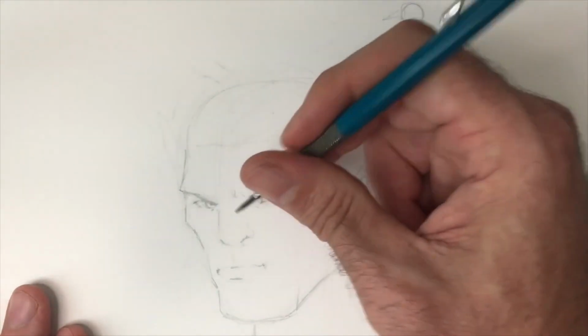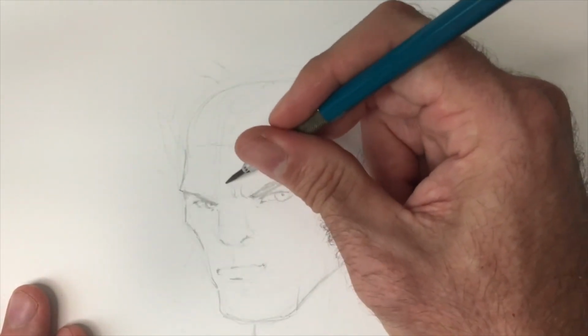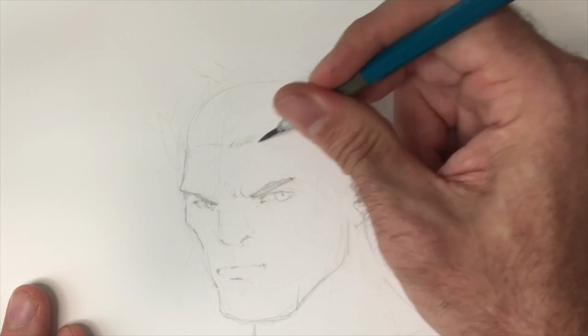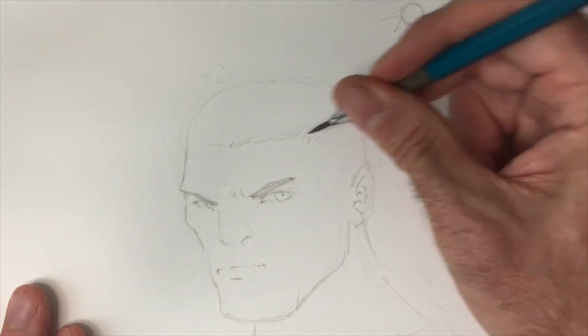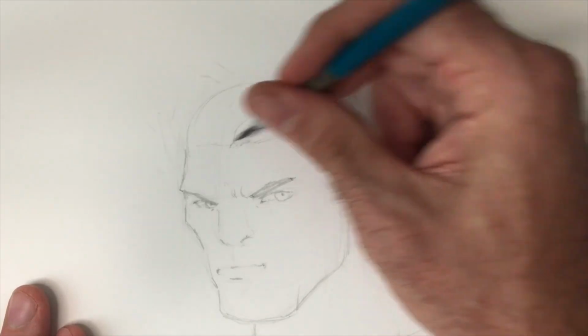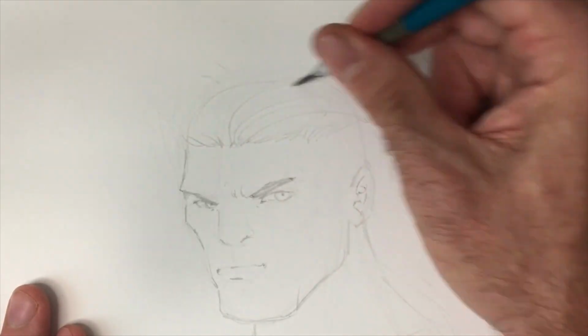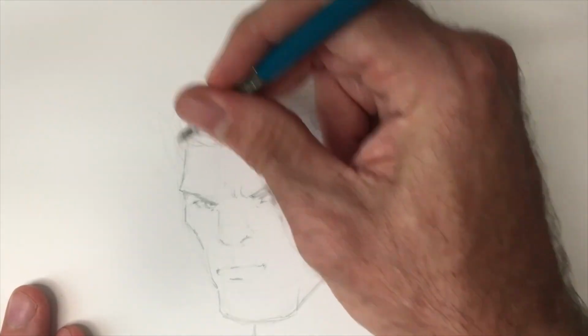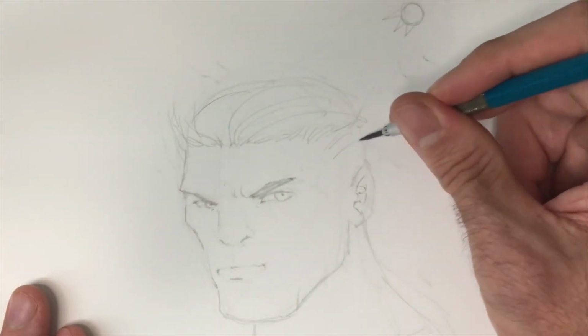With that said, let's go ahead and render in his hair. Again, we're doing this really, really quickly. It's going to be messy.